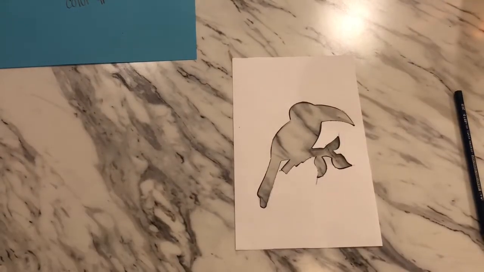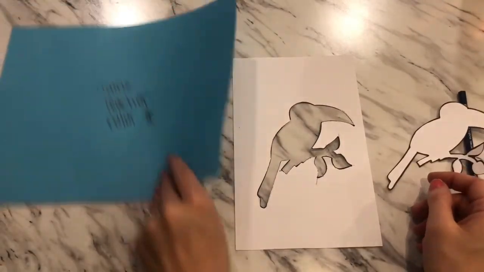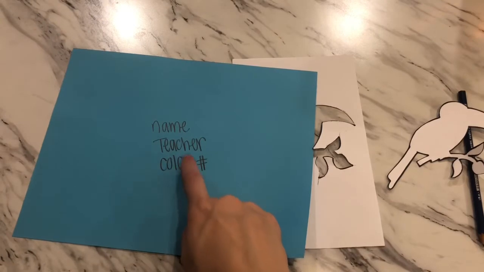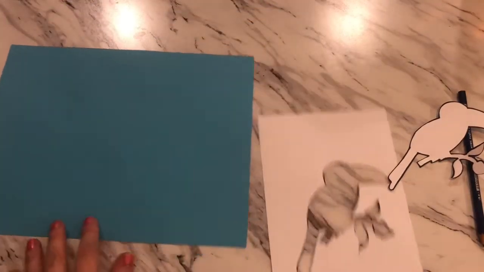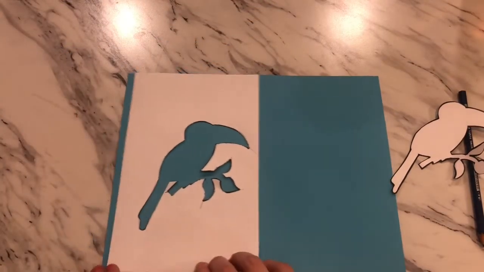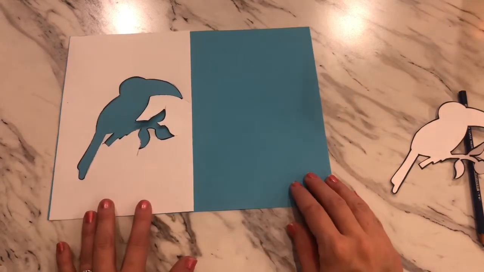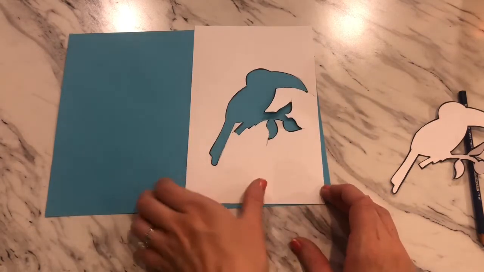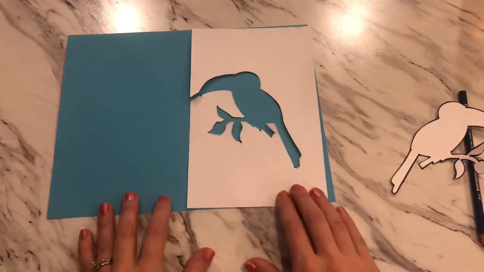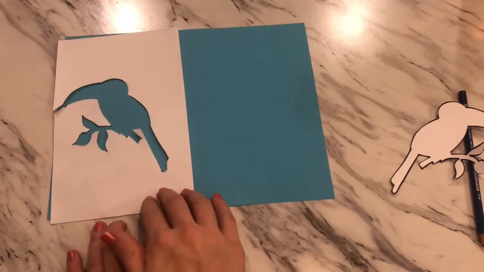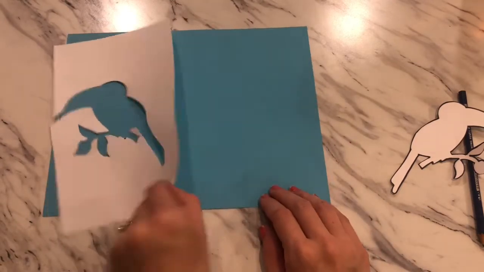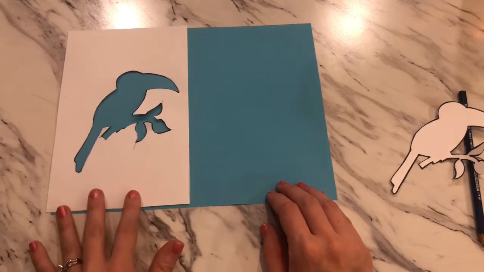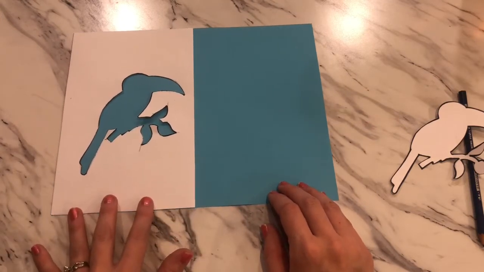We are going to take our blue paper where we wrote our name, our teacher's name, and our seat color number, and flip it over to the blank side. And you're going to choose if you want your toucan or your animal to go on this side or this side. And maybe you want it flipped. Maybe you would like this side or this side. It is totally up to you. I'm going to put my toucan on this side of the paper.